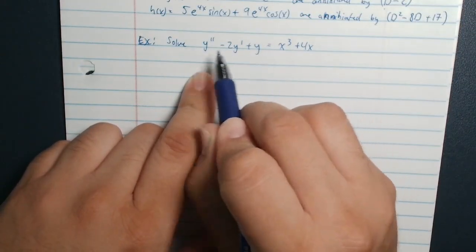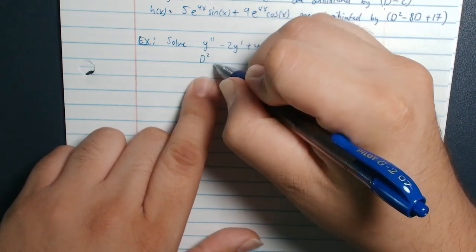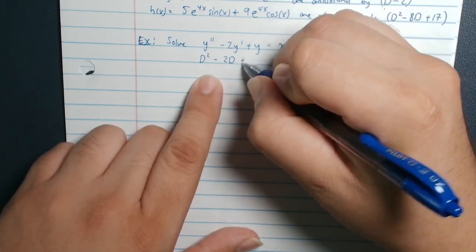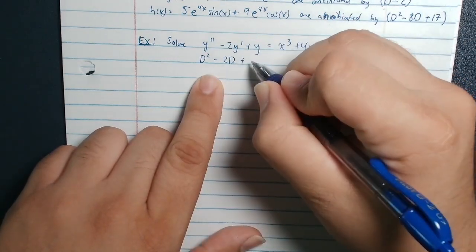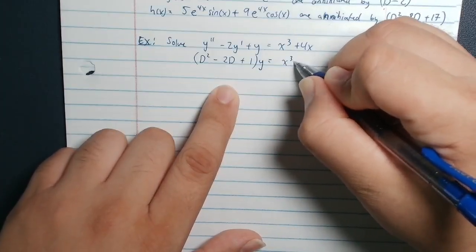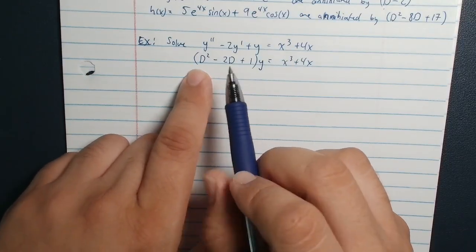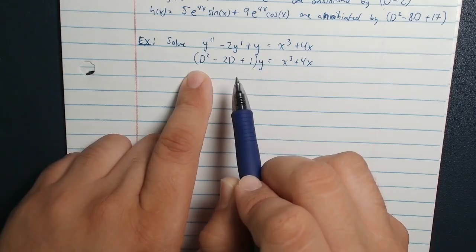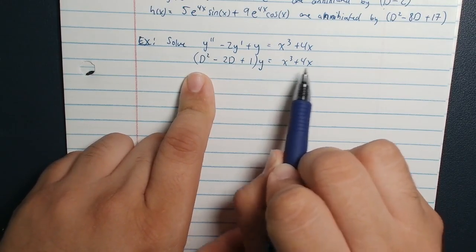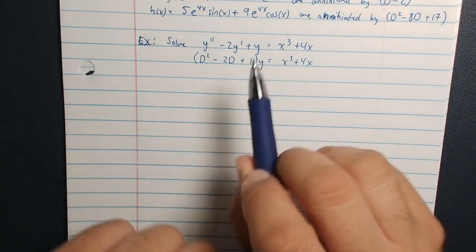First of all, this right here can be written in the differential form. Second derivative, I can write that as D squared minus 2 times the first derivative, that's 2D, plus just a single copy of y, that's just plus 1 of y, equals x to the third plus 4x. Okay, here nothing's really changed. I've just written it in a different form, the differential form. Okay? But now I look at this and I go, oh, look, I've got a polynomial. I've got terms whose degree is 3 or less.